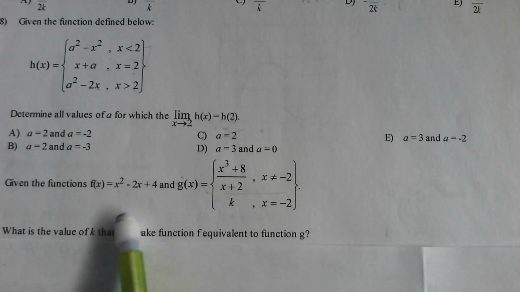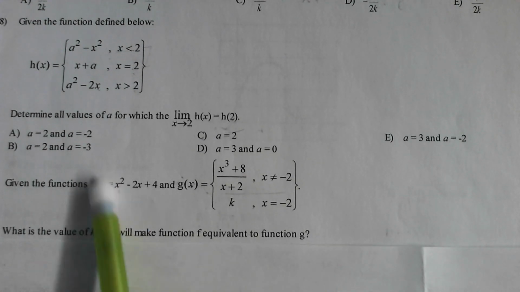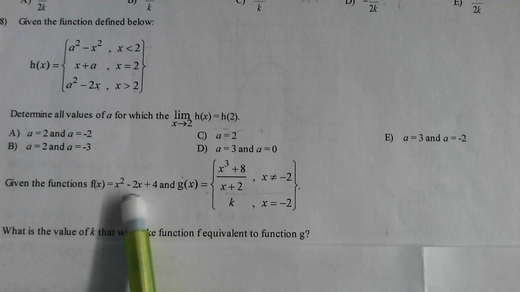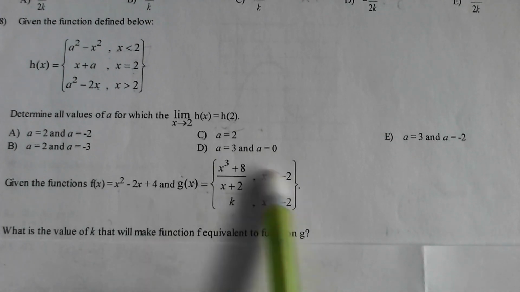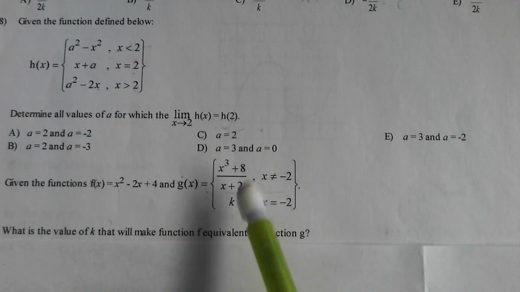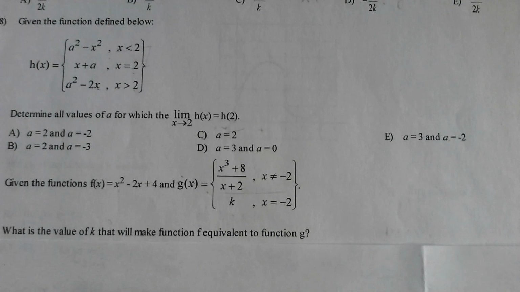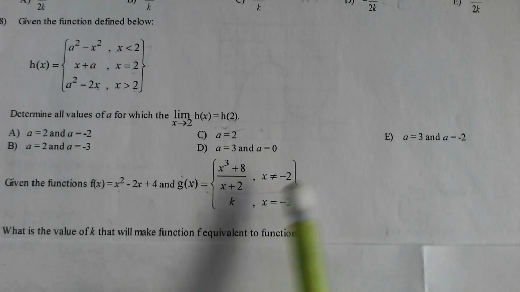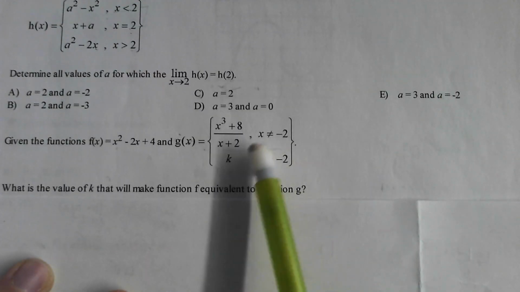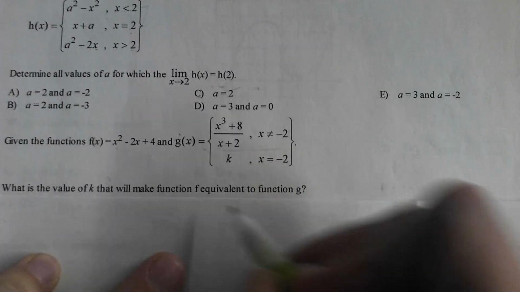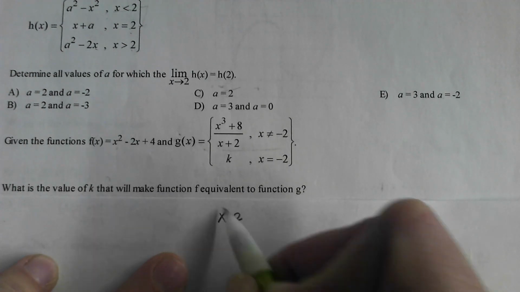Okay. So given a function f of x, which is a traditional quadratic function, nothing to write home about, and this g of x, which is a lot more complex because number one, it's a piecewise, and number two, it's a rational. What is the value of k that will make function f equivalent to function g? All right, so if I want to figure out what function g really is, I need to factor and cancel.